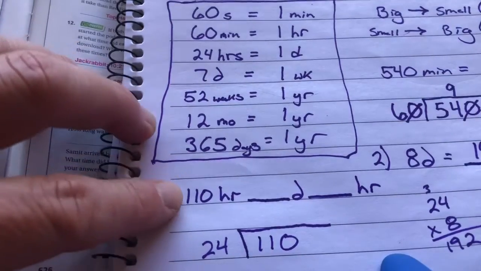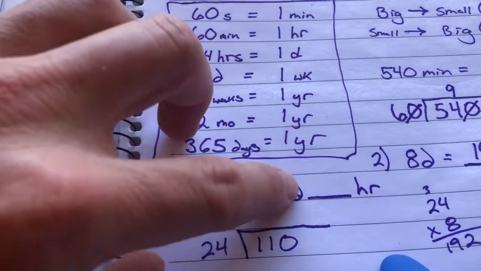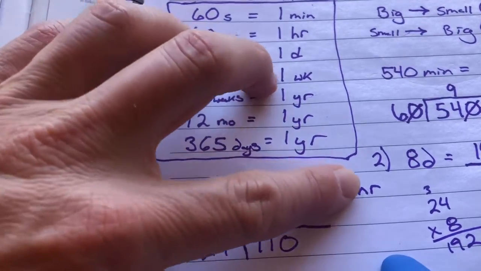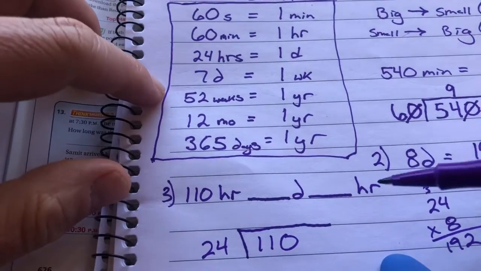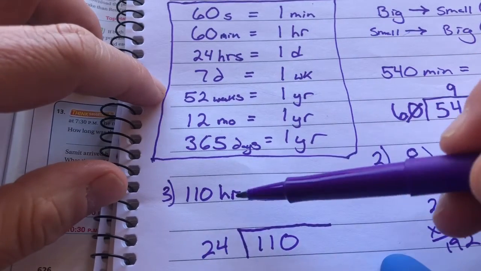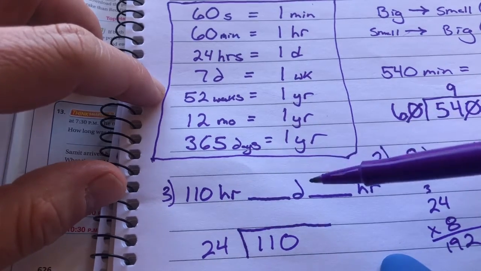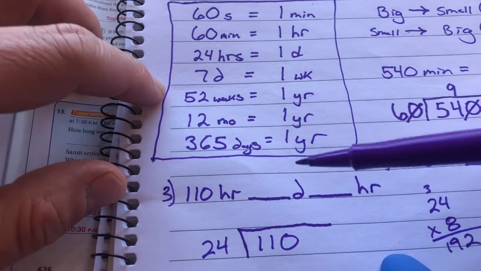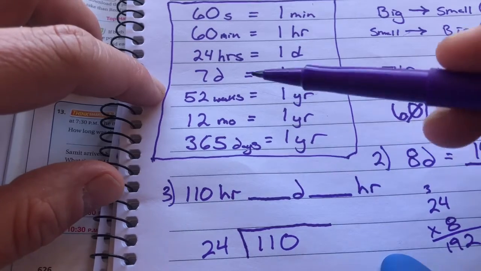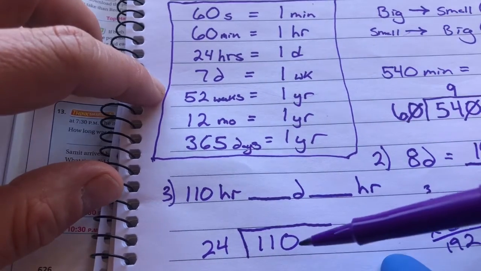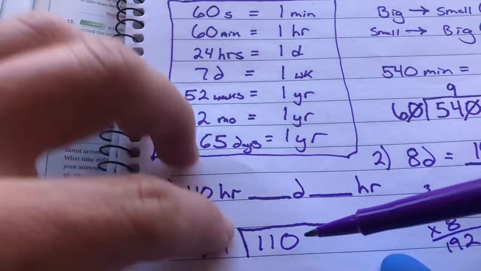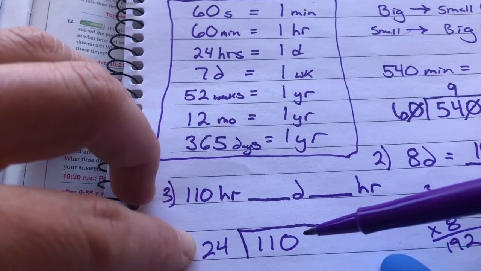Let's look at number 3. All right, for this one we have 110 hours, and we're going to convert it to days. And we can see there's this second blank, hours. Since we're going from a smaller unit, hours are smaller than days, we're going from a small to a large. We know we're going to divide. We want to divide by the relationship between hours and days. There are 24 hours in a day, so I'm taking those 110 hours and dividing it by 24.